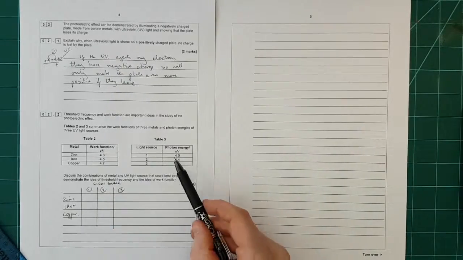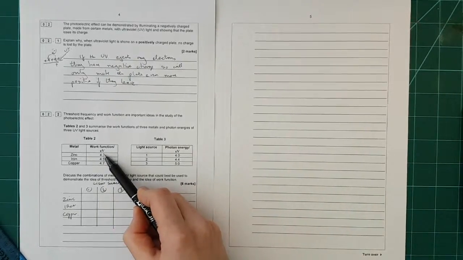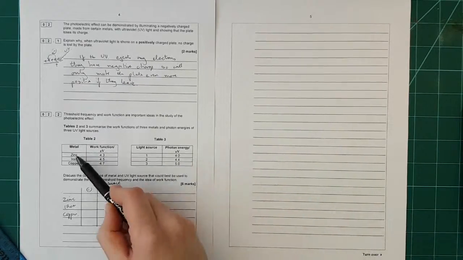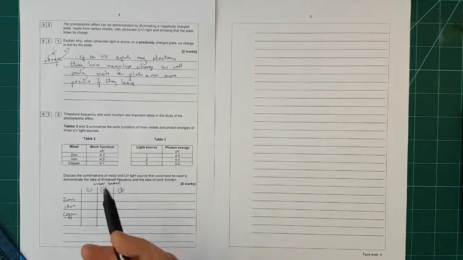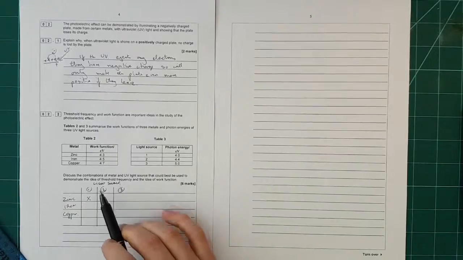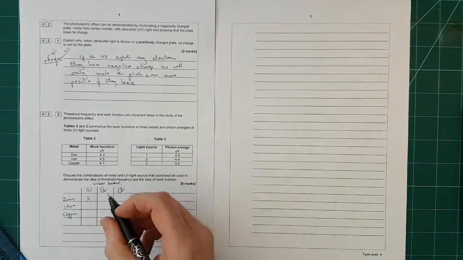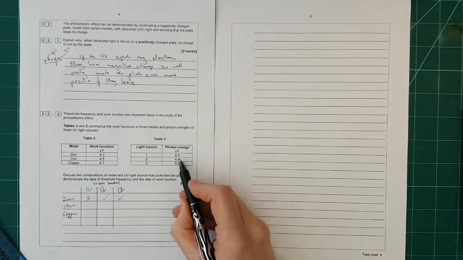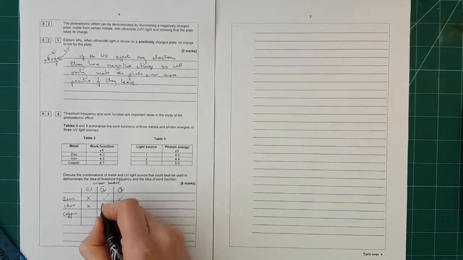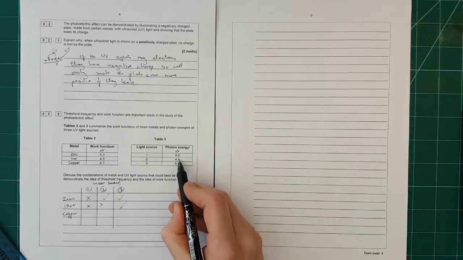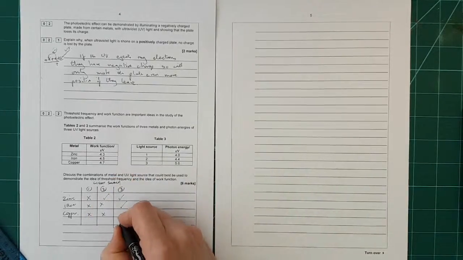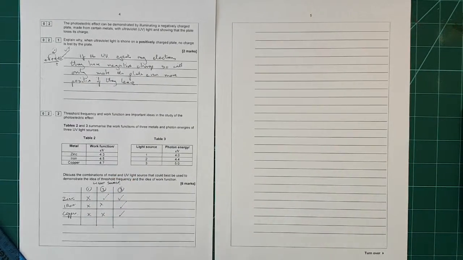And if the photon energy is greater than the work function of the metal, then we'll get photoelectrons. So light source 1 is 4.0, zinc is 4.3, so that won't emit photoelectrons. But light sources 2 and 3 are both higher than that, so both of those will emit photoelectrons. For iron, these 2 won't, because they're both lower than that, and this one will, so that one's a tick. And for copper, the same, these 2 won't, and this one will emit photoelectrons. So that summarizes the information.